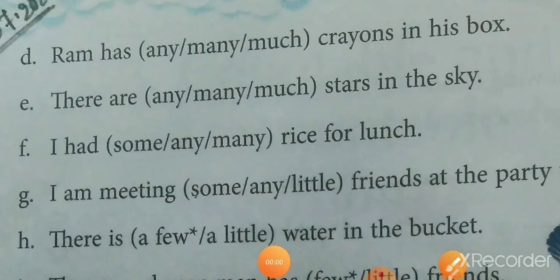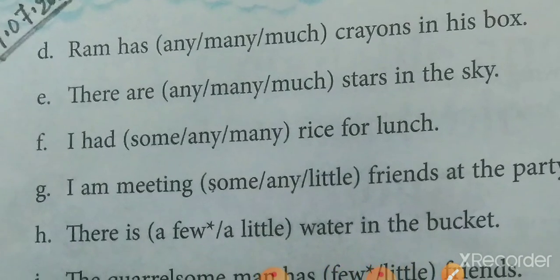Then I heard rice for lunch. Some or any or many. Here rice is uncountable, so you will circle some.